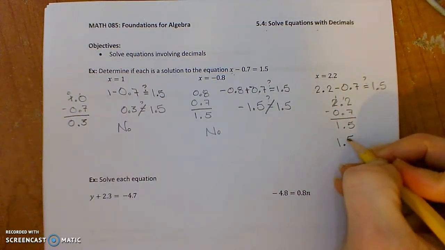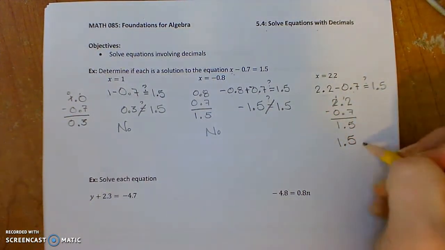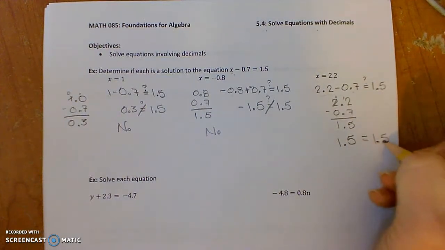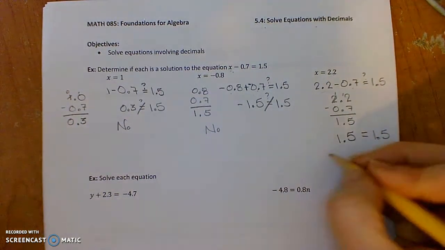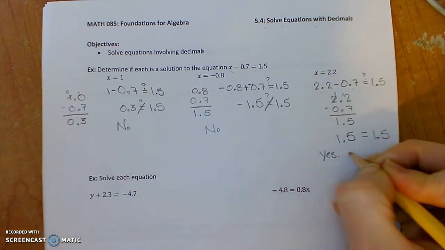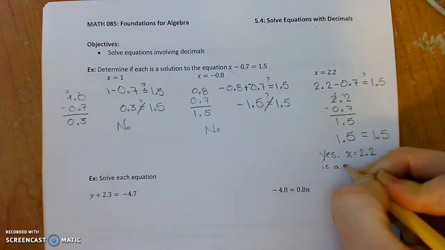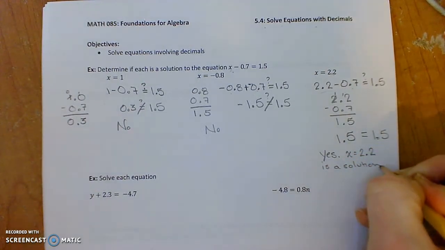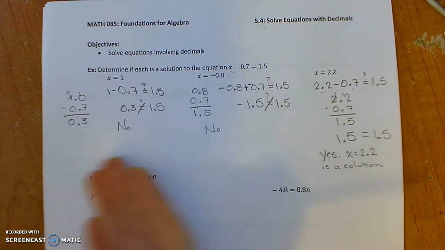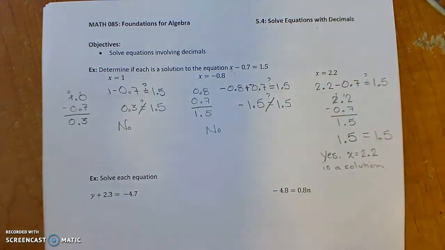Ooh, so I indeed get here that the left-hand side evaluates to 1.5, and that's equal to the right-hand side. So yes, x equals 2.2 is a solution to that equation. So here's how we check to see if values are solutions to equations.